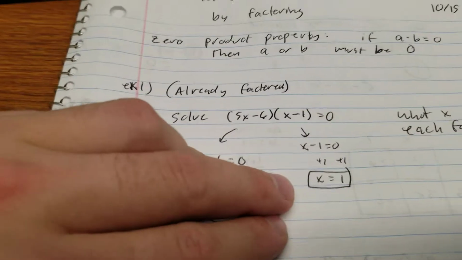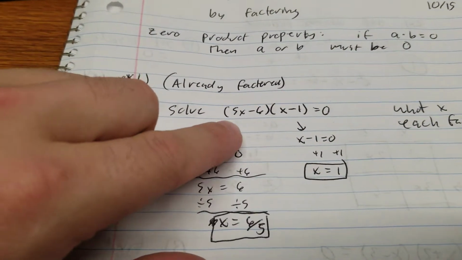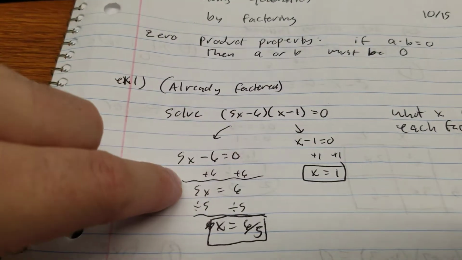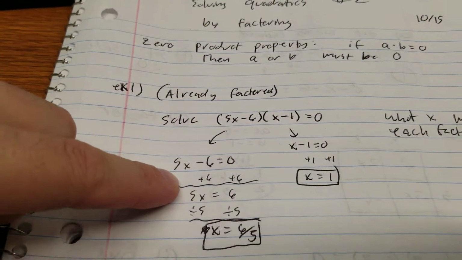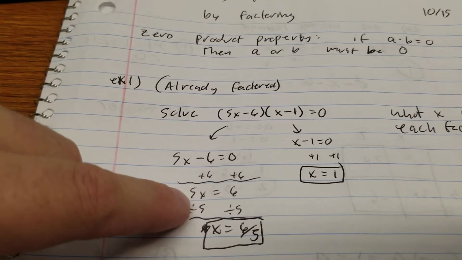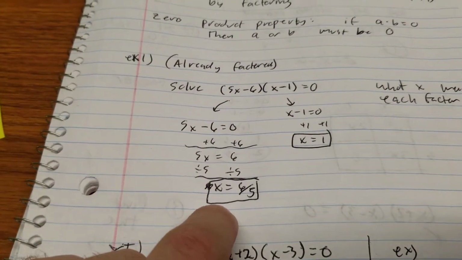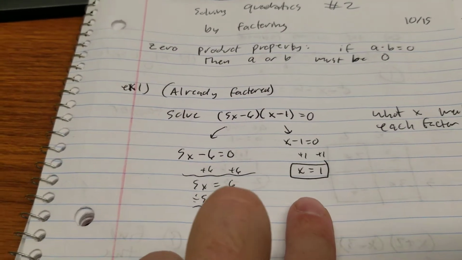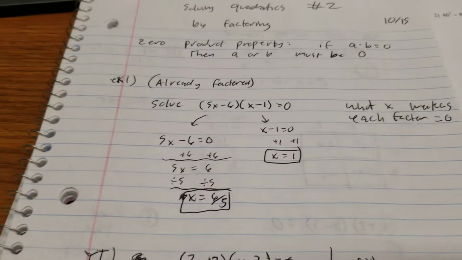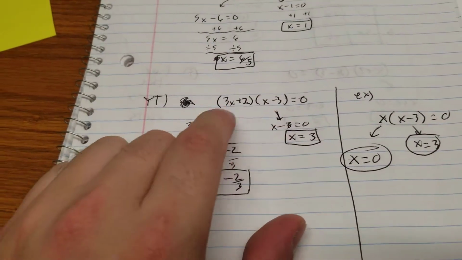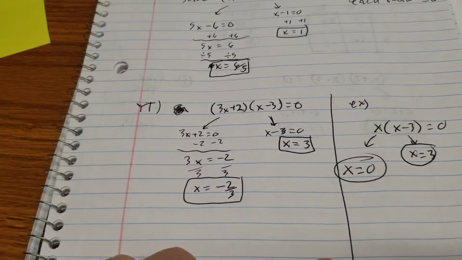The other side was 5x minus 6. This one's a little more gross. You can't see it right away, so you have to use that side strategy of taking it aside, setting it equal to 0, adding 6 to get rid of that, and dividing by 5. Next, we get 6/5. So this one was not obvious, the other one was, but it has two answers again, kind of like the last solving we did. You break it apart, set them equal to 0, and figure out what you got.